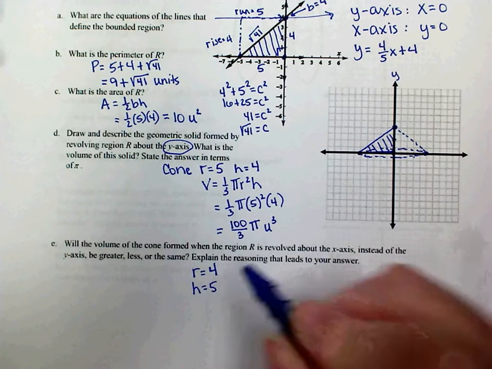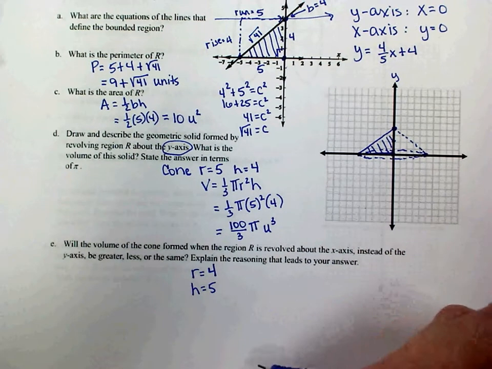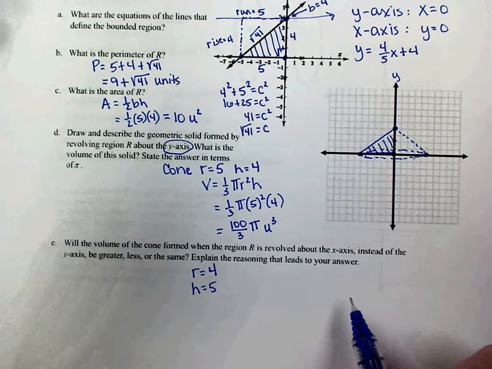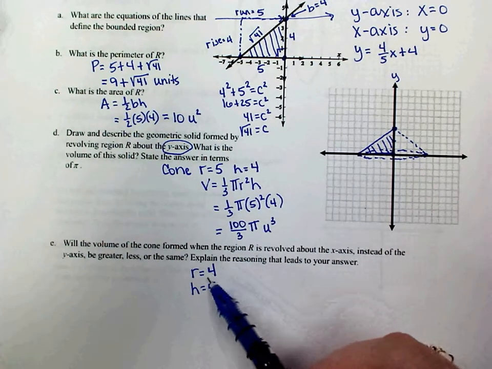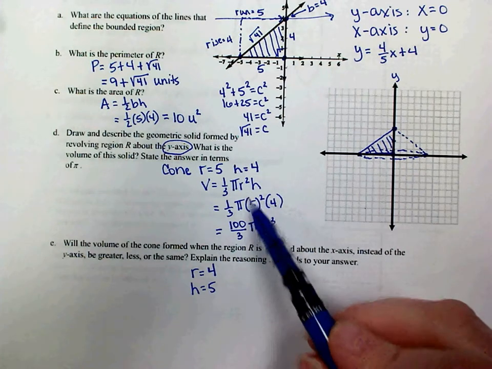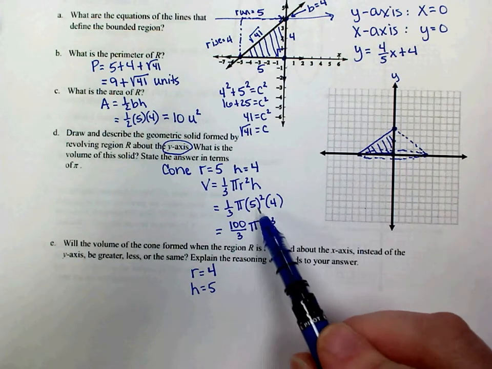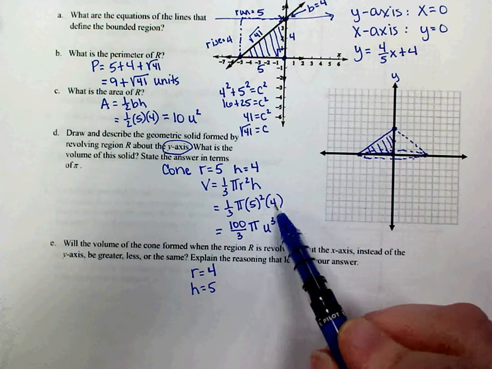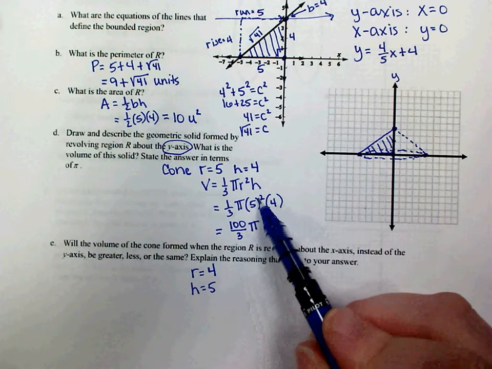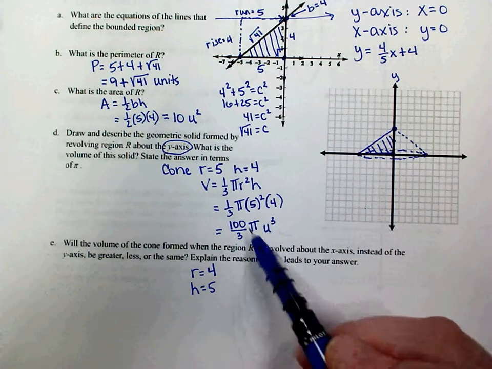So the radius and height switch places when you revolve around the other axis. Since it's touching both axes, that's what we can look at. Since we square the radius and we don't square the height, if you have a bigger radius, you're going to have a bigger volume. Right? So here we switched the 4 and 5. Now the 4 is being squared, and then we're multiplying by the 5. Well, 5 squared times 4 gave us 100. 4 squared is 16. 16 times 5 is only 80. So we'd have 80/3 pi units cubed.